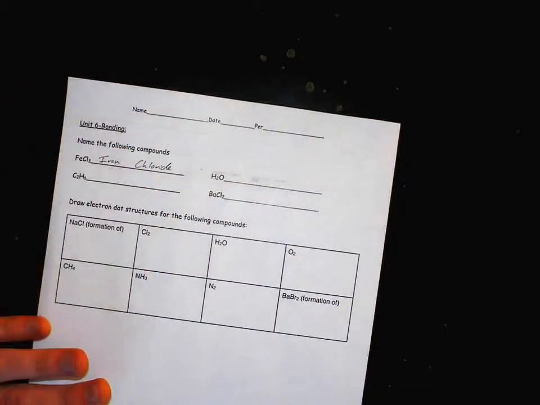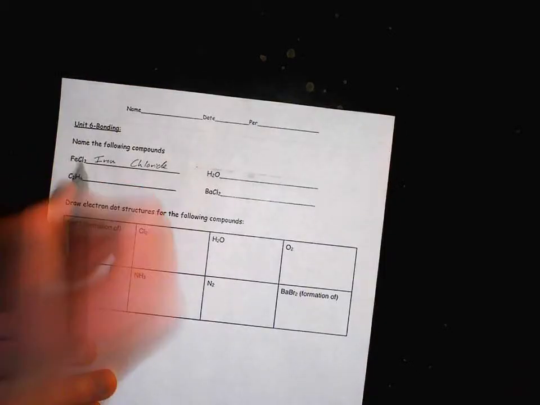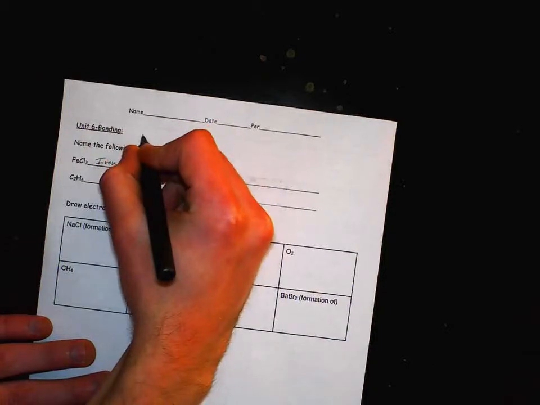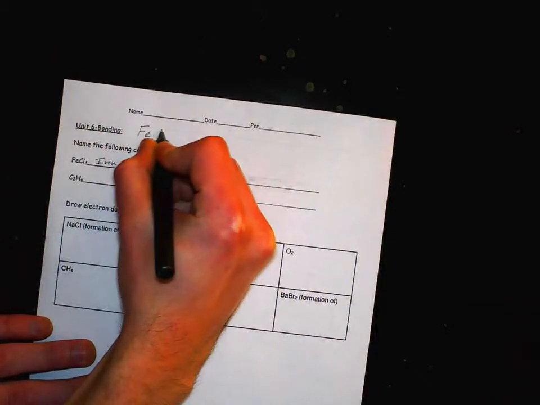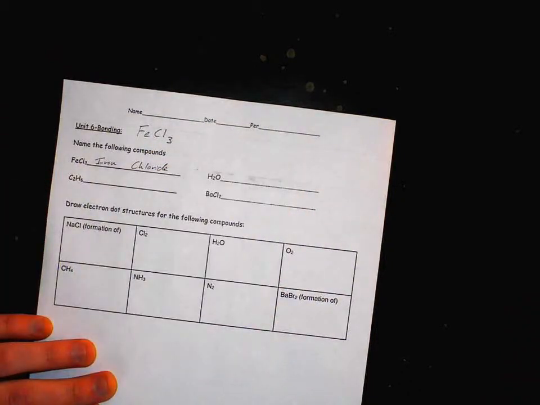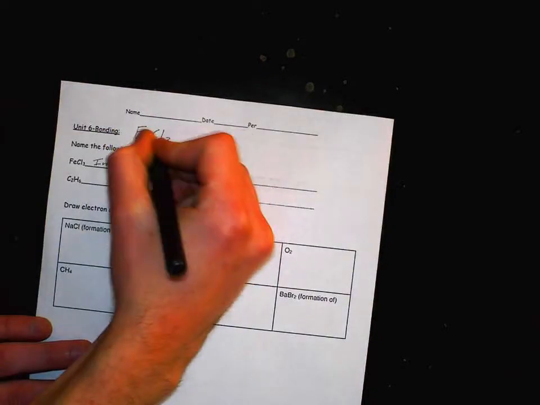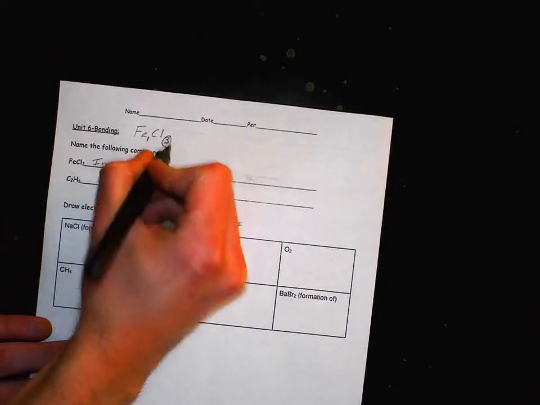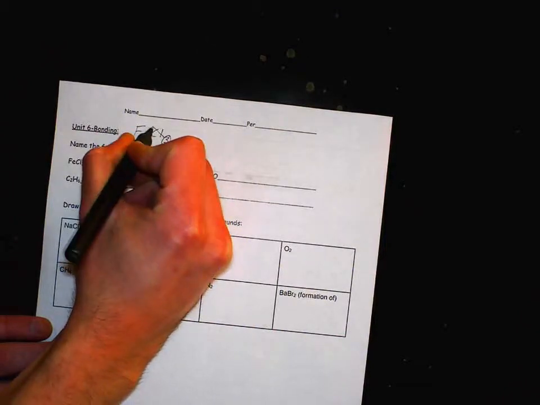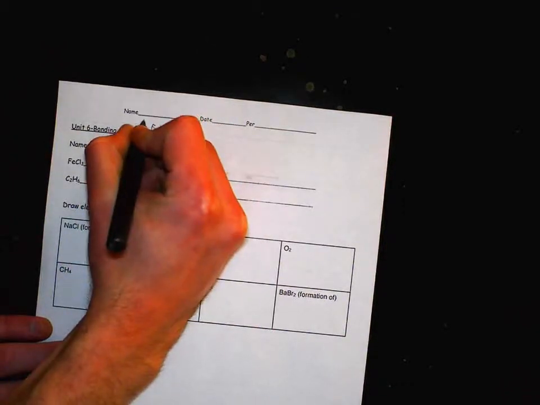And you can do that a couple of ways. This time I'll show you we can do reverse crisscross rules. So up here I'll write iron chloride. Well, you ask, where did these subscripts come from? Well, we have a rule called the crisscross rule, and so if a 3 ends up down here, it's because it came from a charge that used to be on iron before we did the crisscross rule.